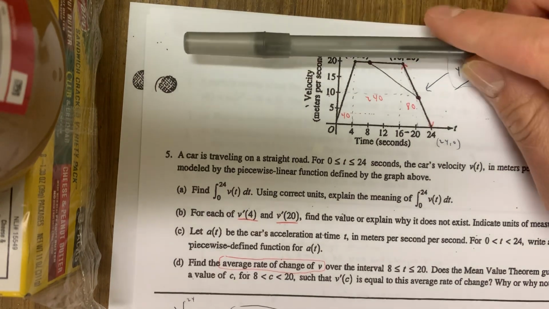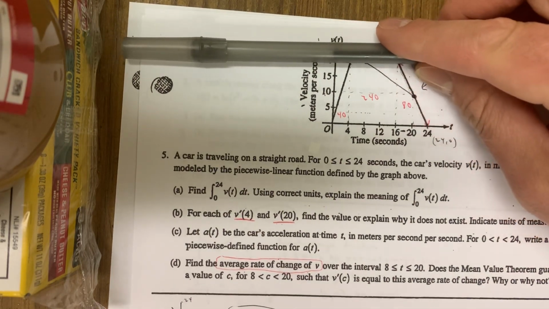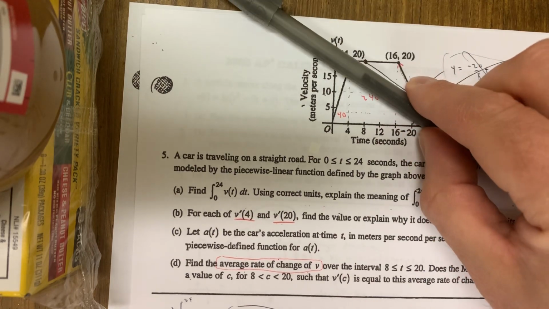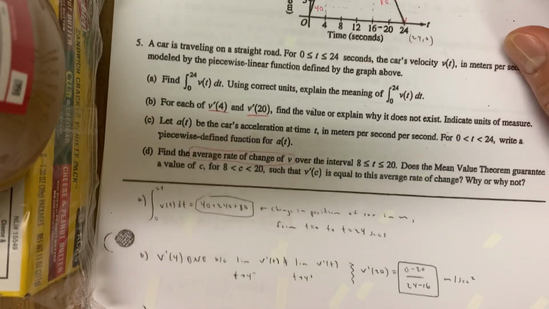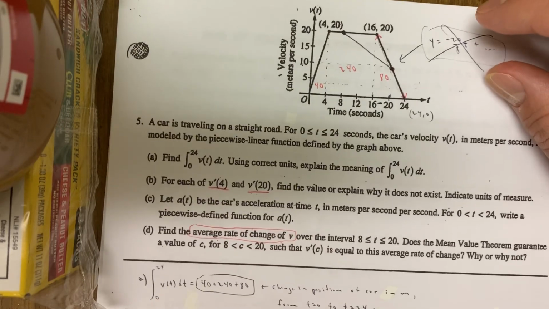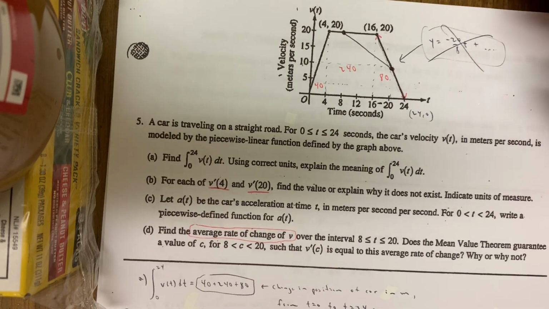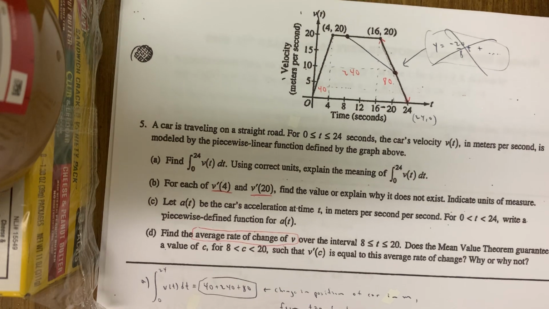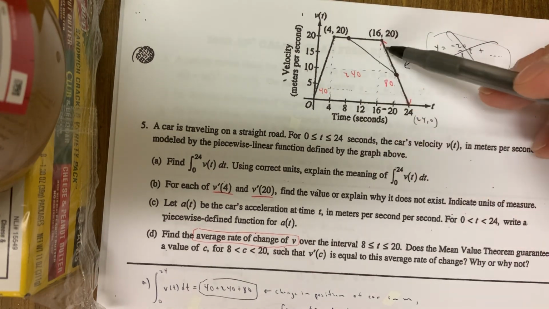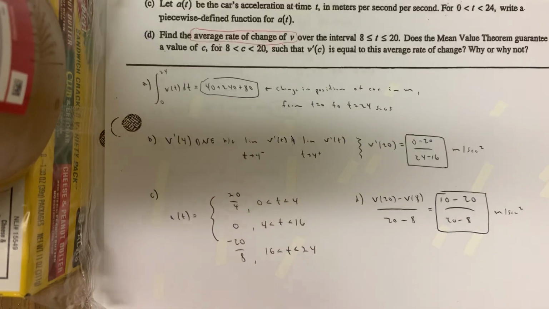That's not true here. Here the slope is 0. And here the slope is negative 20 over 8. The slope never becomes this other value right here of negative 10 over 12 that you could have calculated if you wanted to. And the reason the mean value theorem doesn't guarantee it is, remember, the mean value theorem only guarantees a place where the tangent line is parallel to the secant line if the function is continuous and differentiable. And you can see for sure that velocity is continuous, but it is not differentiable at t equals 16.